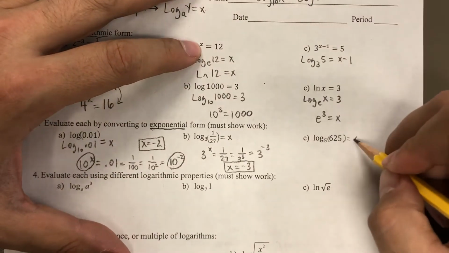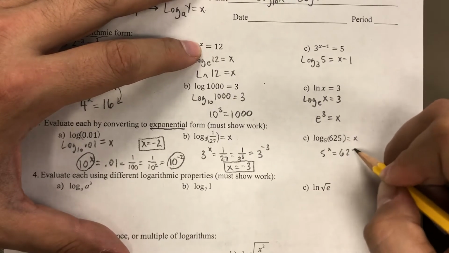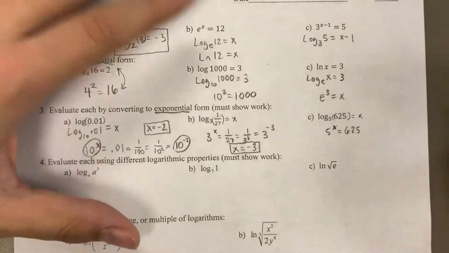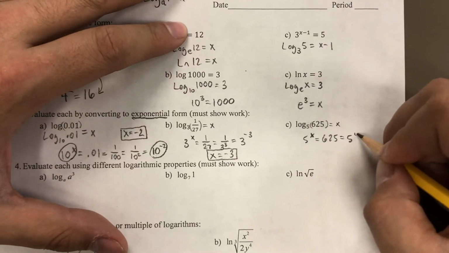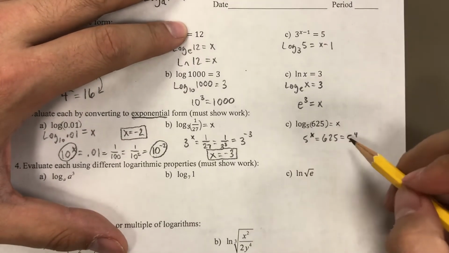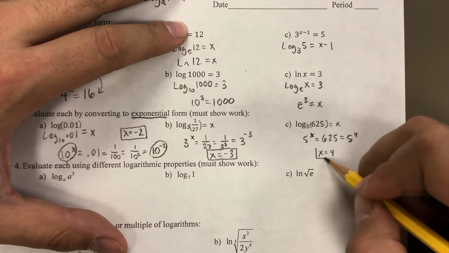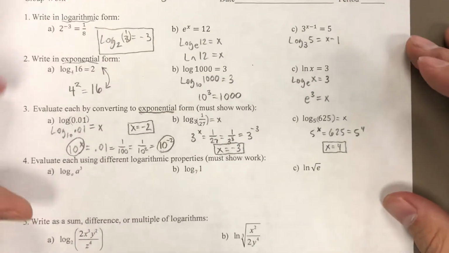All right, so set this equal to x, write it as an exponent, same steps. But then 625, if you just keep dividing it by 5 over and over again, is the same exact thing as saying 5 to the 4th power. So 5 to the x is equal to 5 to the 4th, and that means that x is equal to 4. All right, so that's all of number 3.